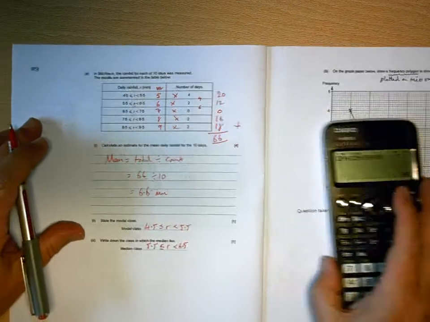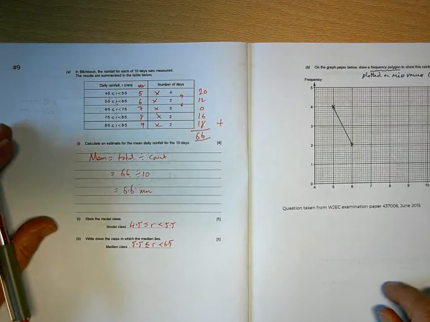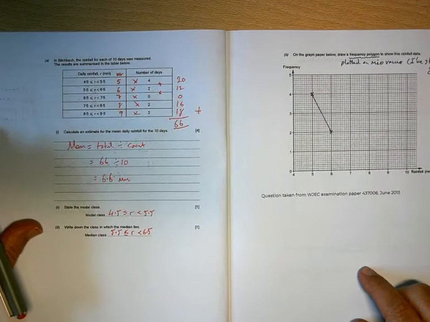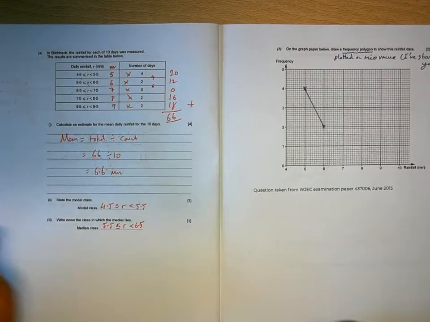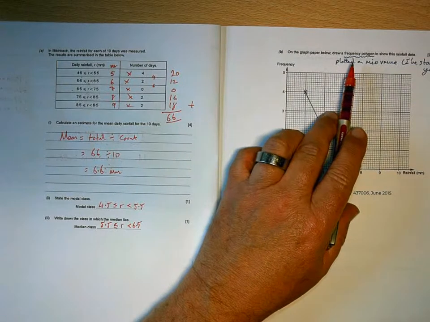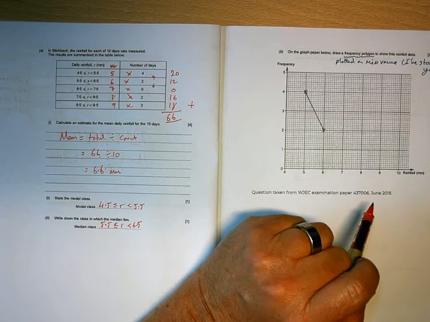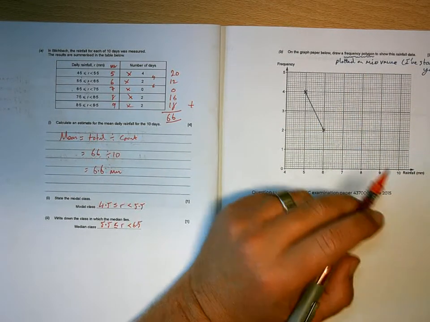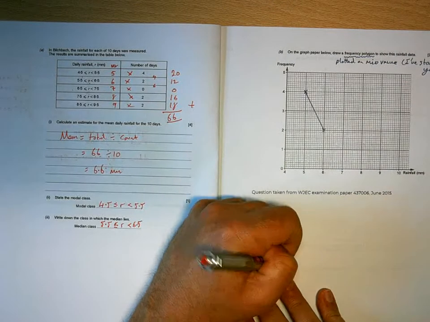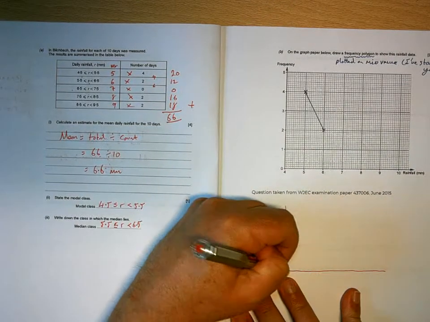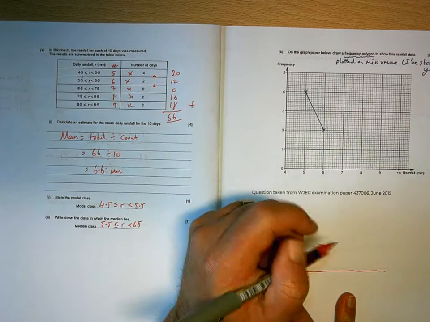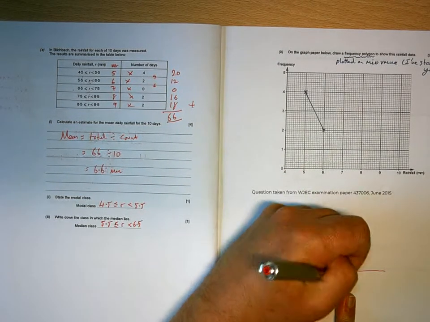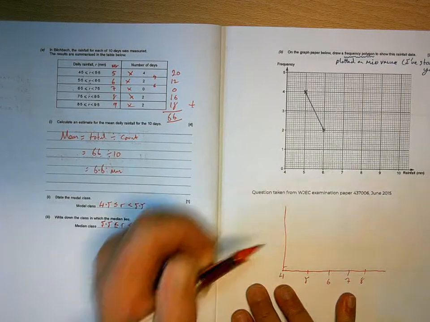On the graph paper below, draw the frequency polygon to show the rainfall data. Now I give you a hand here because I haven't covered frequency polygon with you. We did a grouped frequency diagram in a question last week. Now the group frequency diagram would be where you've got connected bars.